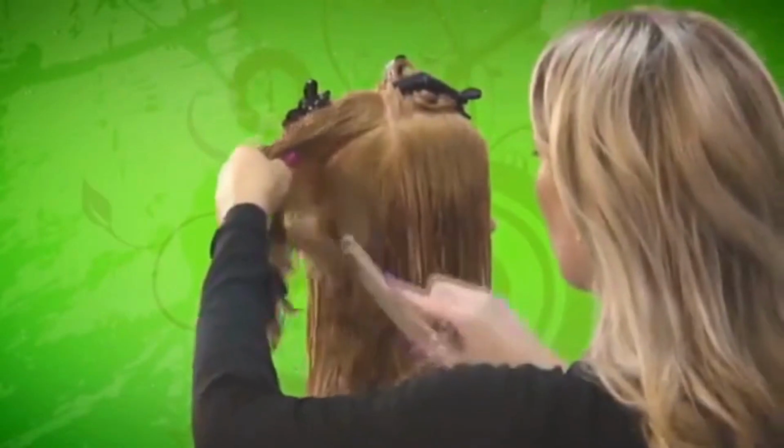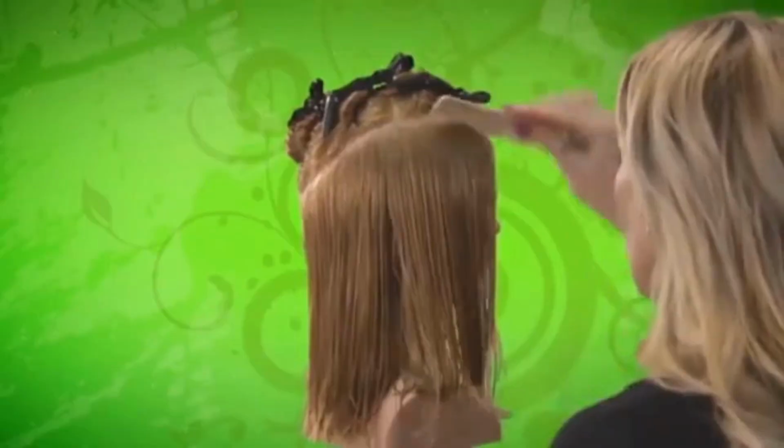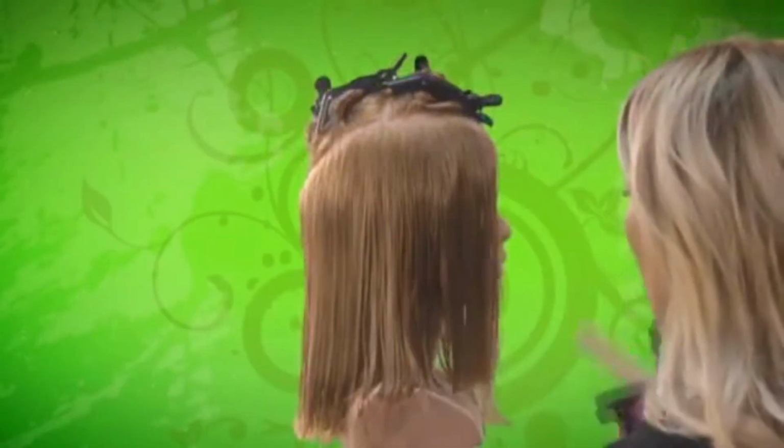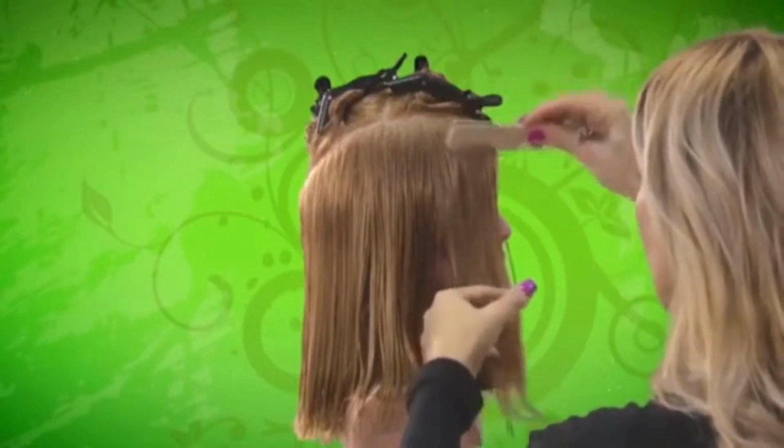Maintaining our diagonal back line, we take another centimetre section. It is important to distribute the hair evenly around the head form so that the hair falls in the right position when the client styles it at home.